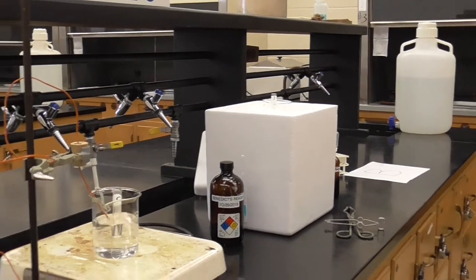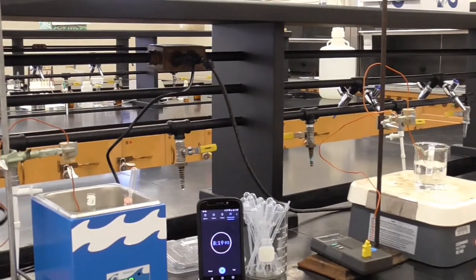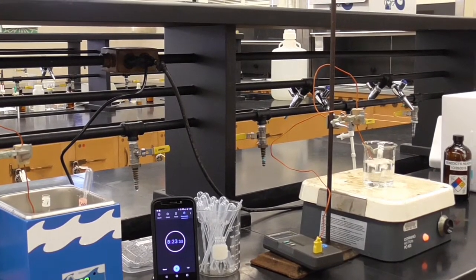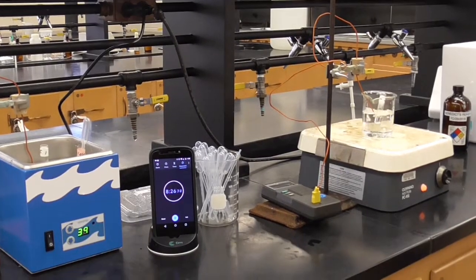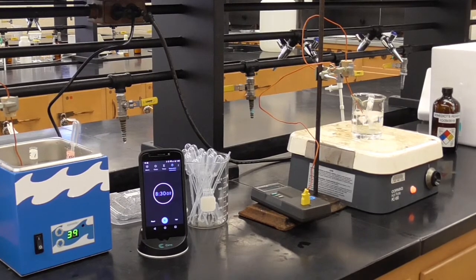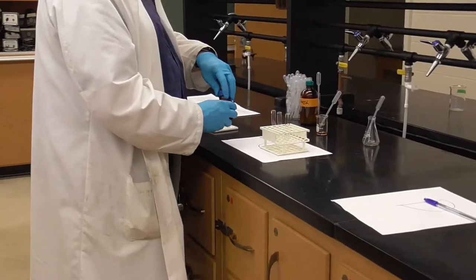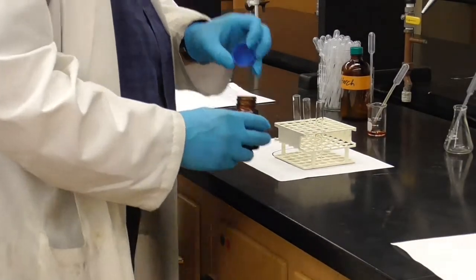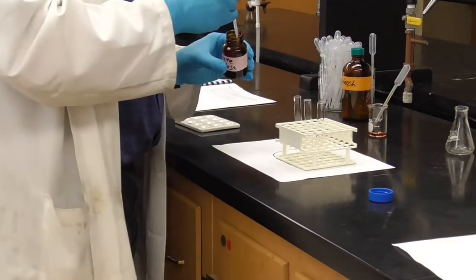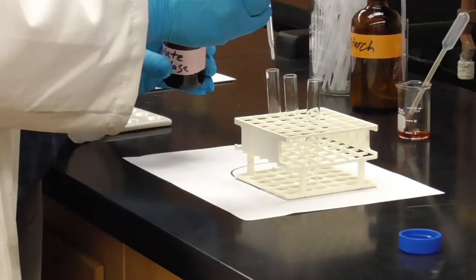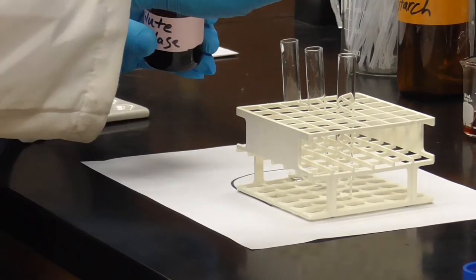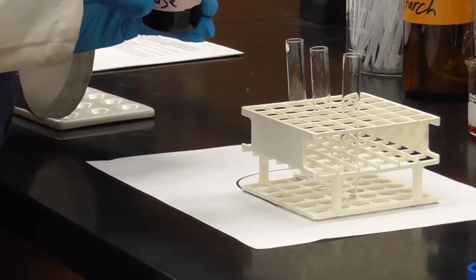Step 2, add 4 drops of the amylase solution to 3 other test tubes and place them, 1 in each bath. So we need 3 more test tubes that will do the amylase. Perfect. Thank you. 1, 2, 3. And we want our amylase solution about 4 milliliters. No, I'm sorry. 4 drops. 4 drops, and not a whole lot. 4 drops in each one.